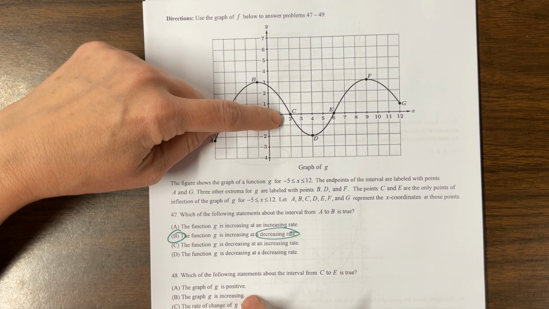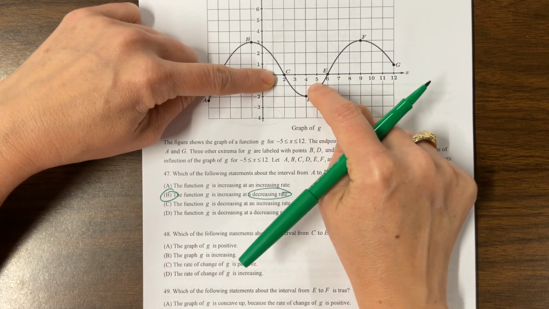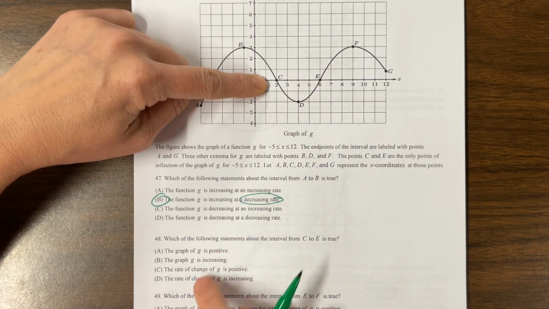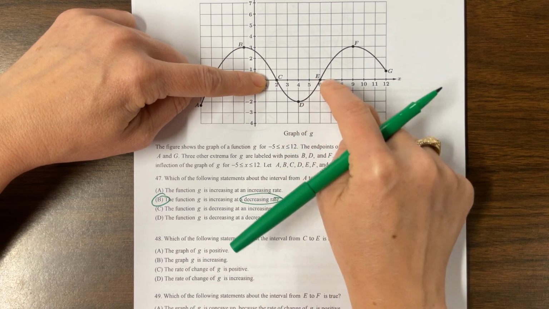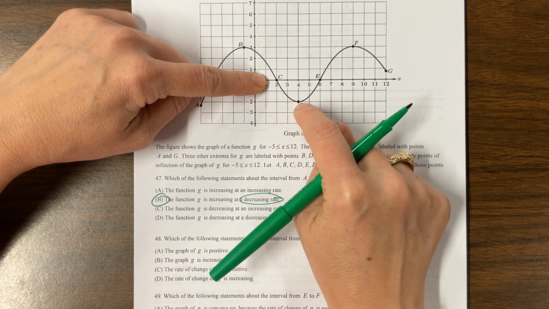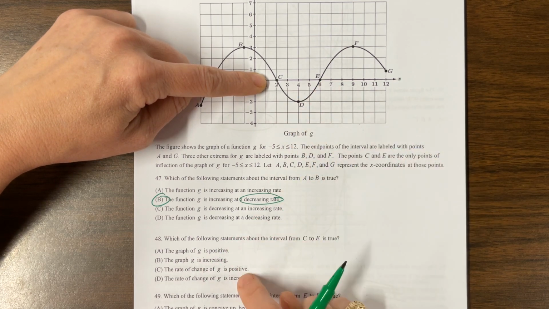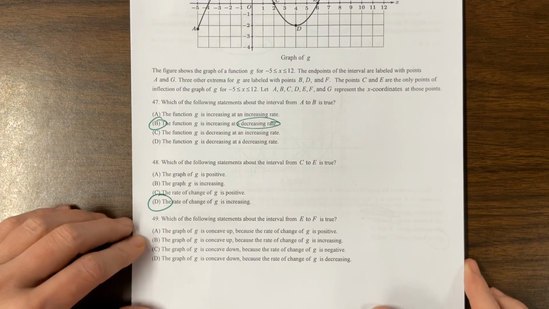No, it's negative. The graph is increasing on part of it, but not the whole thing. Can you see what I'm trying? Can you see everything? Hopefully. C to E is concave up, so the rate of change here is decreasing, so the rate of change is negative. Then it's positive. But the rate of change is increasing when it's concave up. That's our best answer choice.